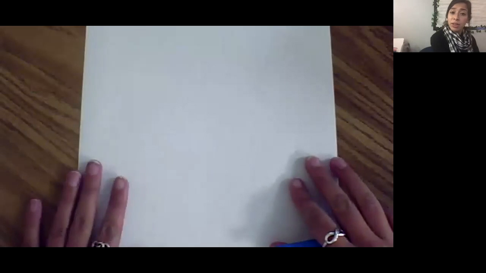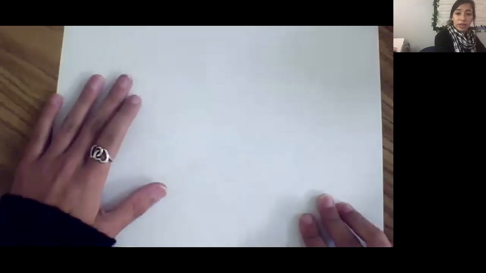Now, it's best to start with a pencil, so in case you make any mistakes, you can erase it and draw over. Once your map is all done, then you can get all your crayons and markers and make it look fancy. So right here is where I have my map. You can decide to have it this way or this way.